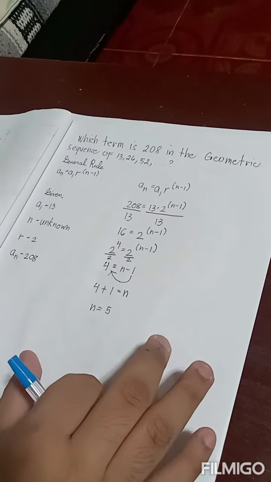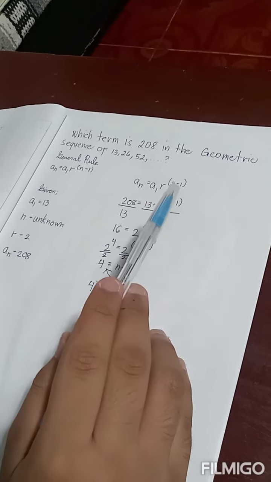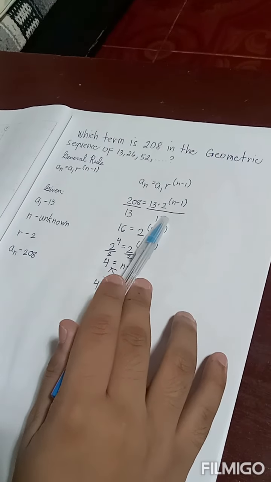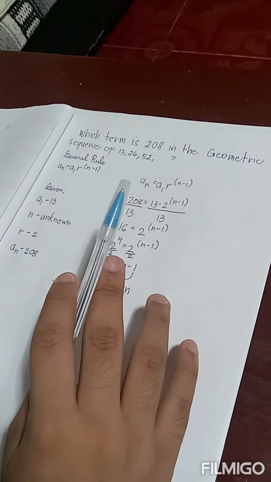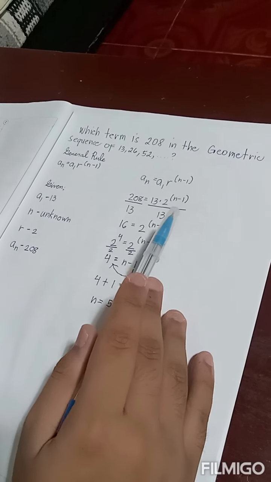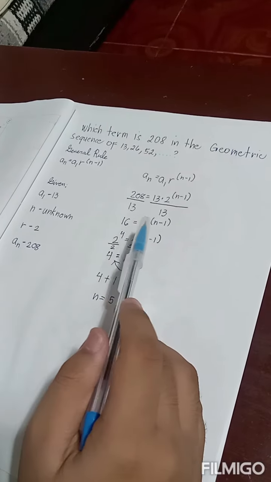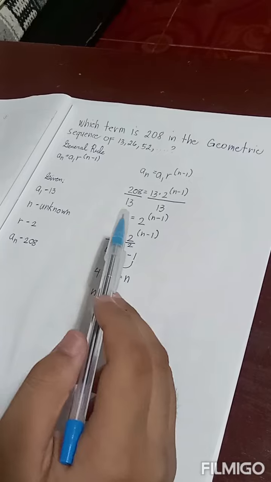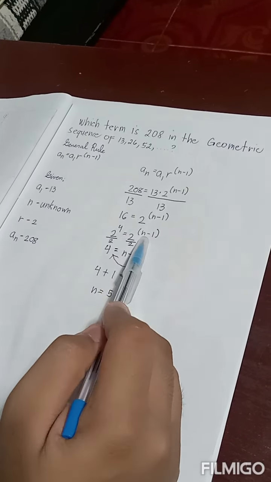To get the term 208, first we need to remove the first term by dividing both sides, and we get 16 equals 2 to the power of n minus 1. Then we need to express 16 as a power with base 2. So we get 2 to the exponent of 4 equals 2 to the power of n minus 1.